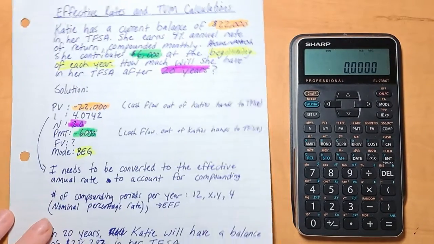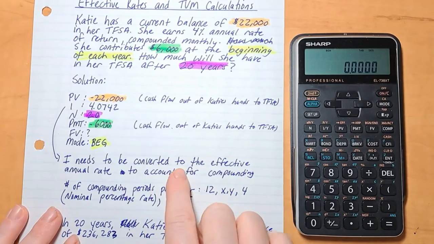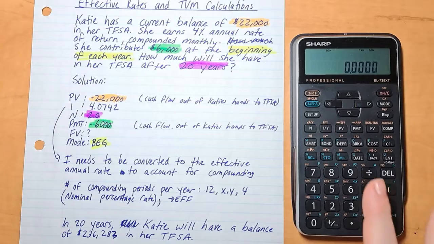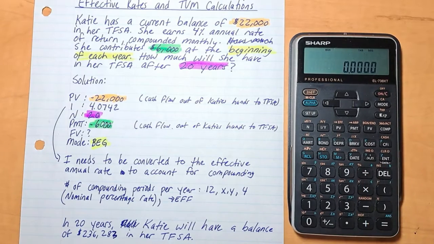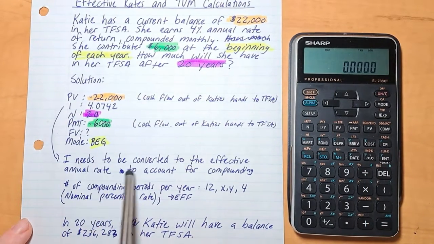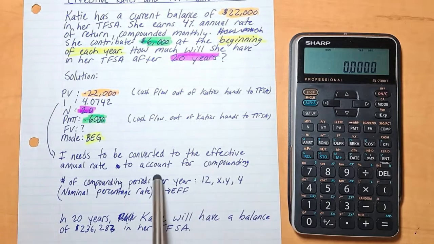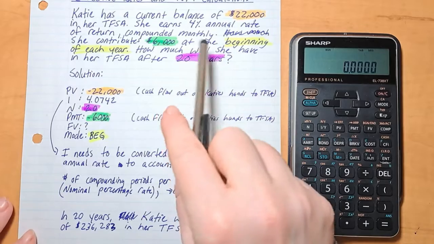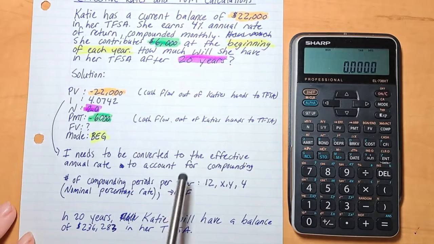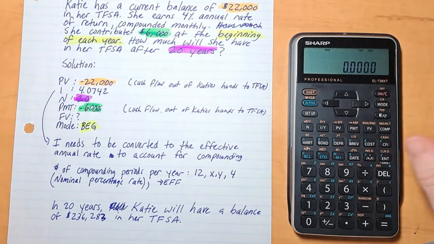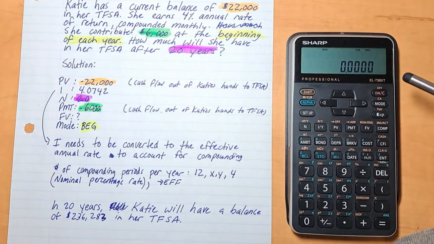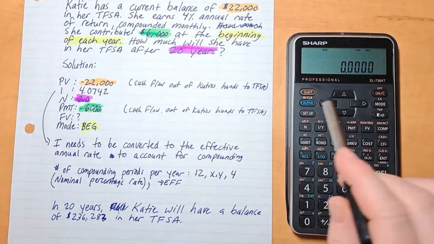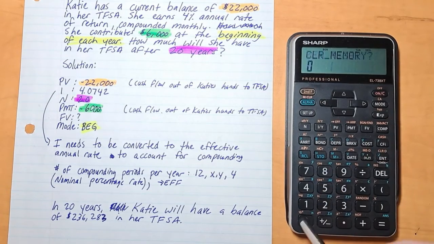All right, so now for the interest, how you calculate it on your SHARP calculator. The interest needs to be converted to the effective annual rate to account for the compounding periods, right? Because it's the nominal 4% per year, but it's compounded monthly, so we need the effective annual rate. To do that on the SHARP Professional EL-738XT calculator, you will first clear it, second function alpha 00.